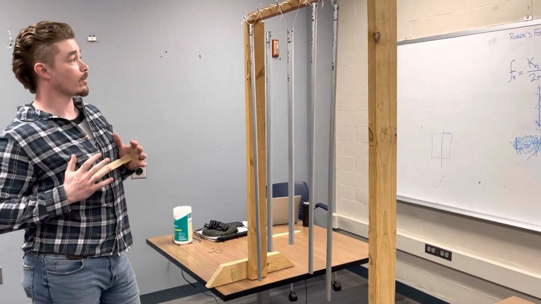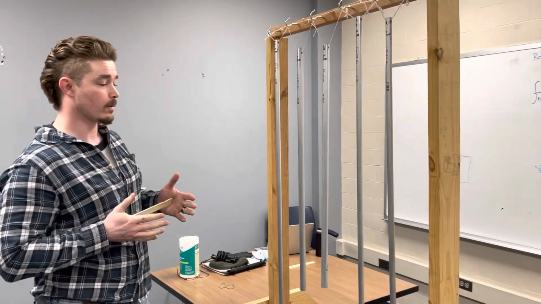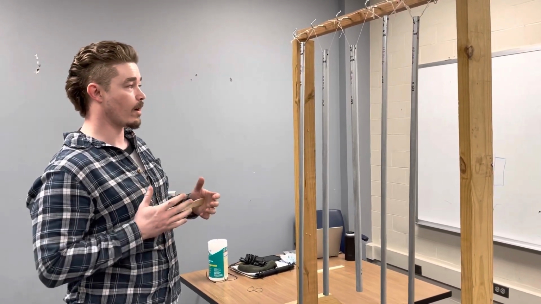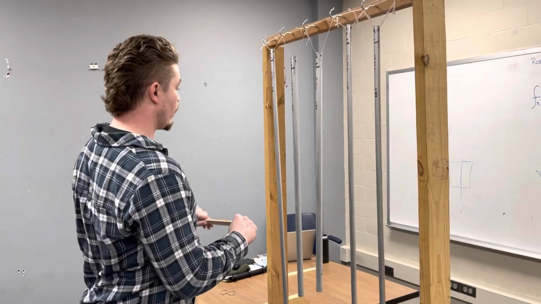So what I'm going to do now is play the song that we picked, and I'm going to give you a second to try and figure out what it is. So here we go.